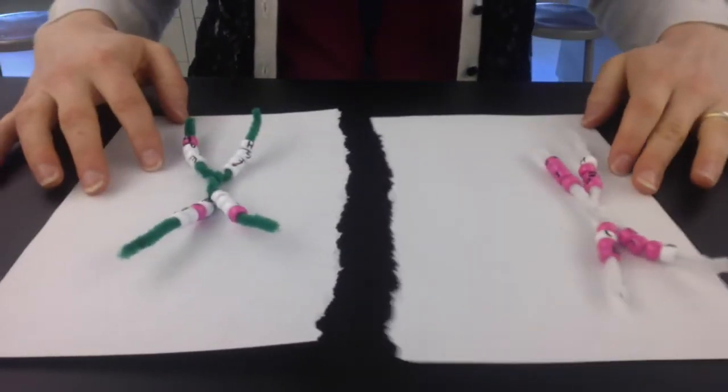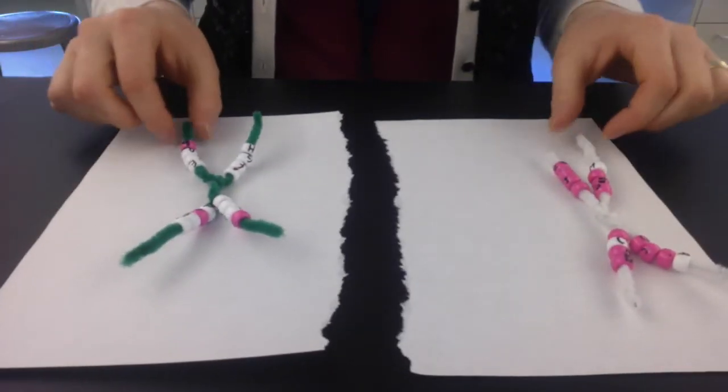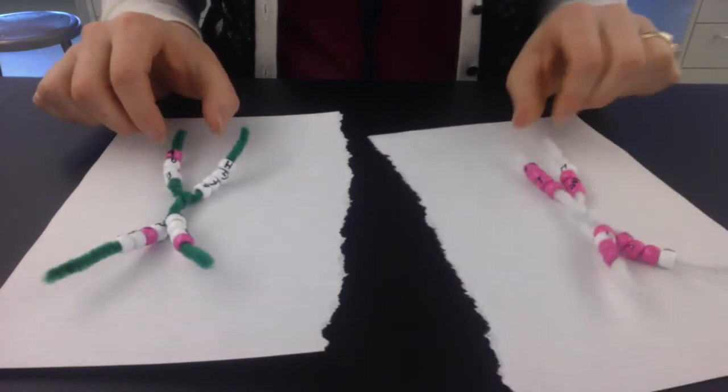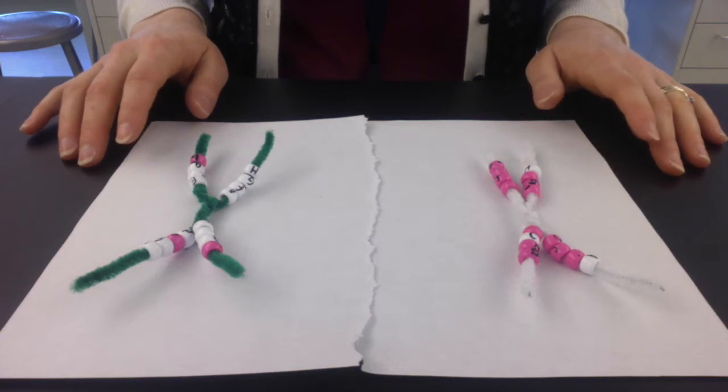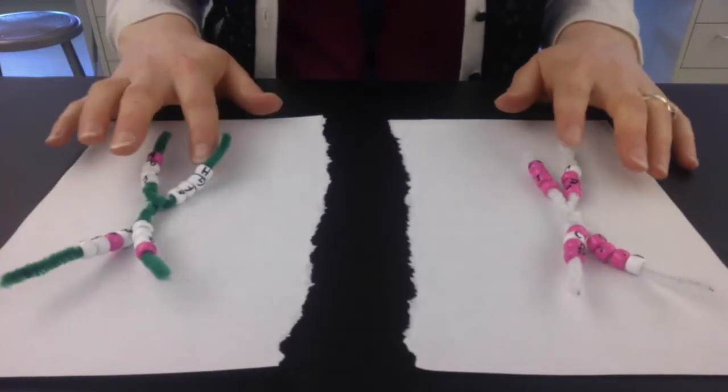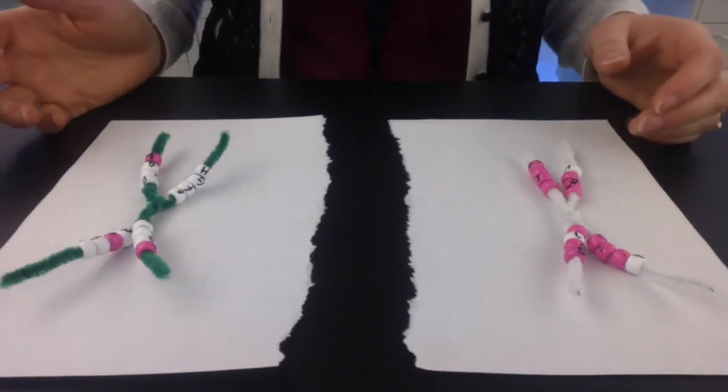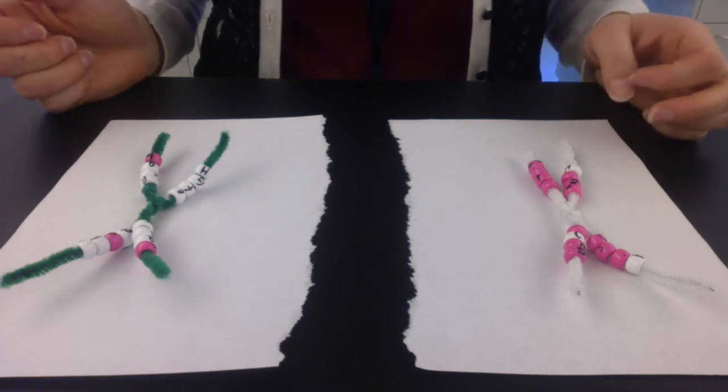This simulates that the cell has now divided into 2, and each one now contains about half of the genetic information that we started with. So we started with 2 chromosomes in one cell, and now we have 1 chromosome in each cell. So that's about half.